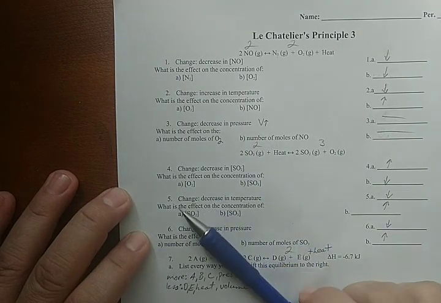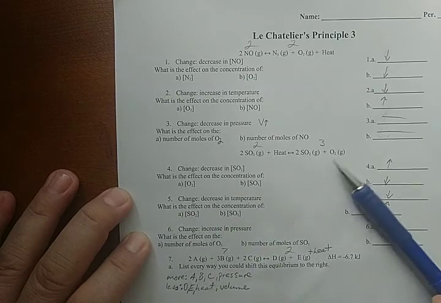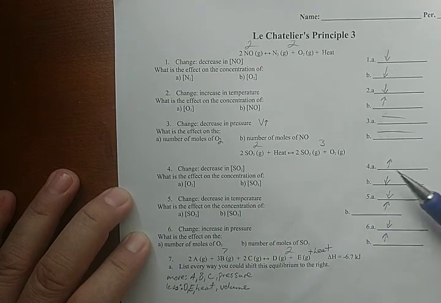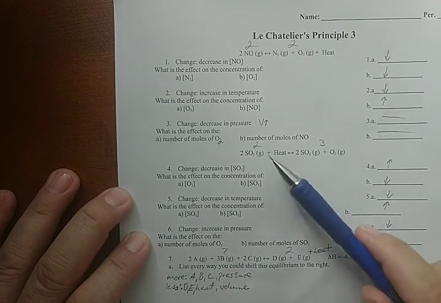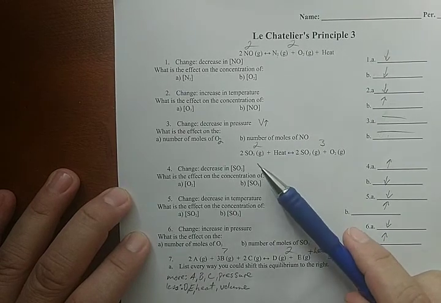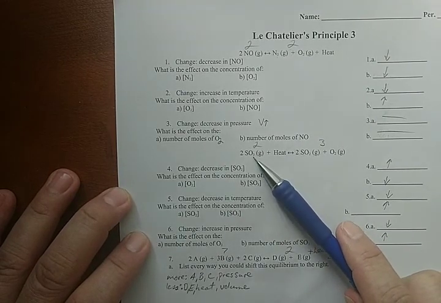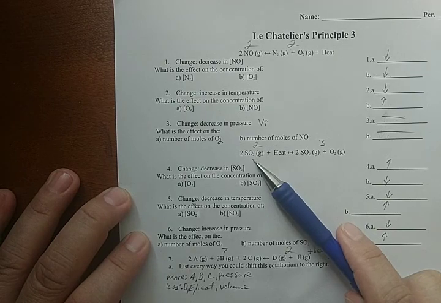What will that do to the O2? If we shift it to the right, it will make more O2. If it shifts to the right, how does it do that? It uses up the stuff on the left. Therefore, the SO3 concentration will go down.